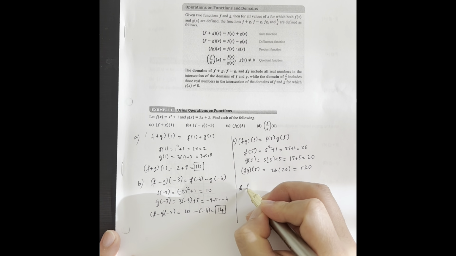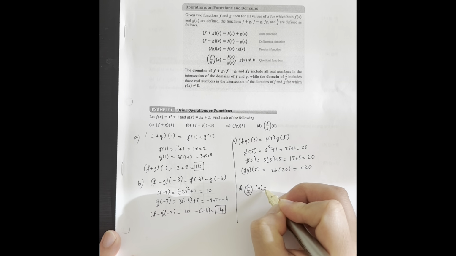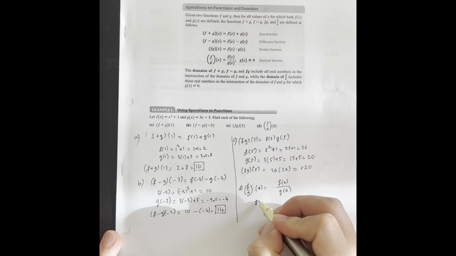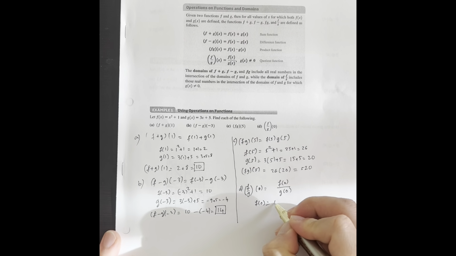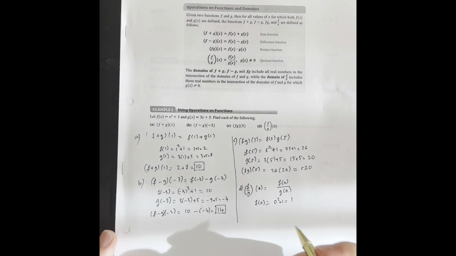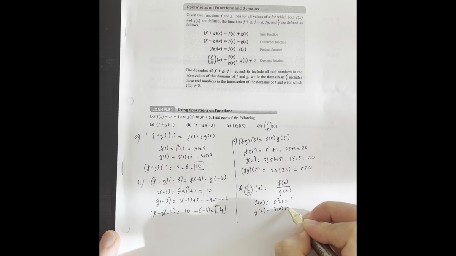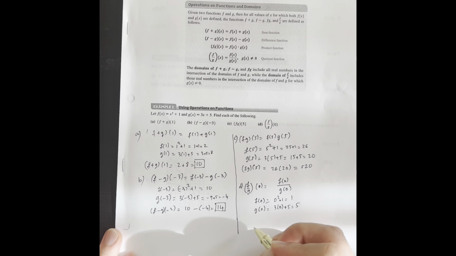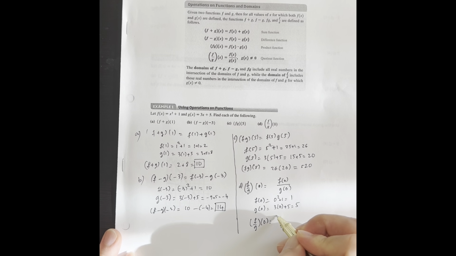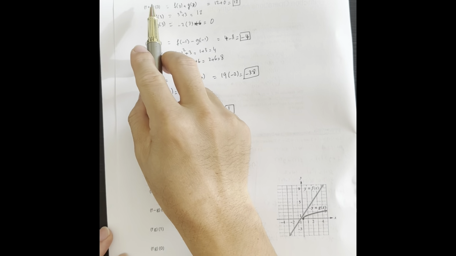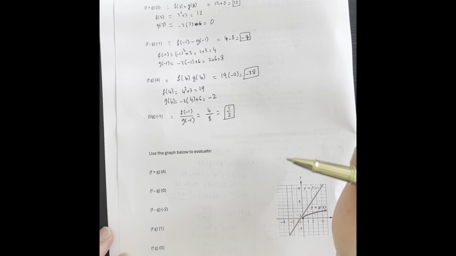So f over g of 0, that's f of 0 over g of 0. So f of 0 is 0 squared plus 1, so that's 1. G of 0 is 3 times 0 plus 5, so that's 5. So f over g of 0 is 1 over 5. Go ahead and work on these and see if you get the same results.